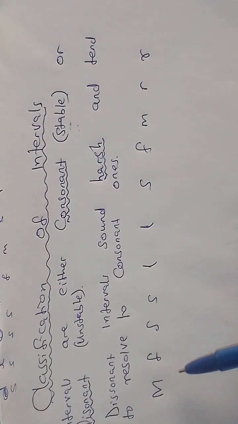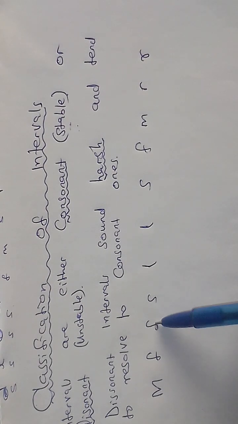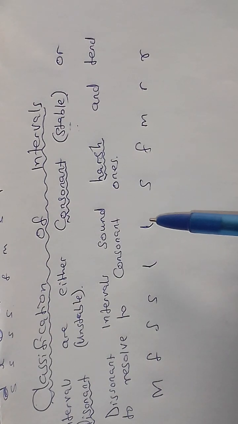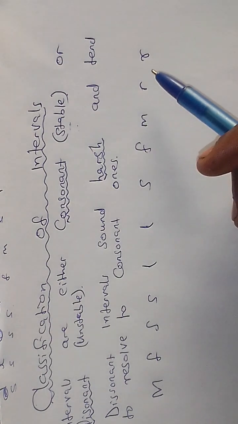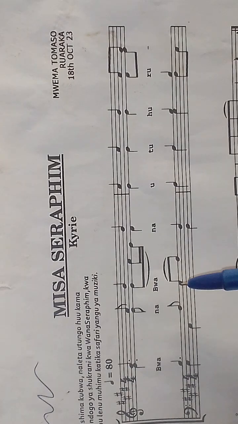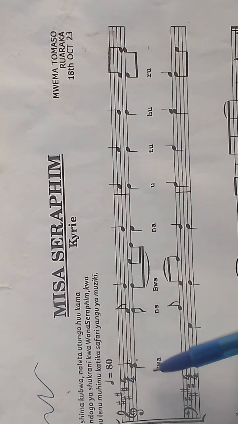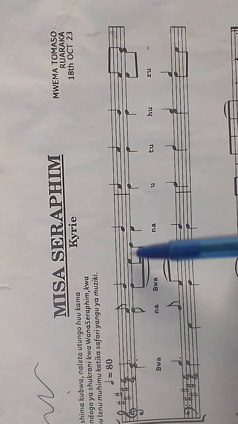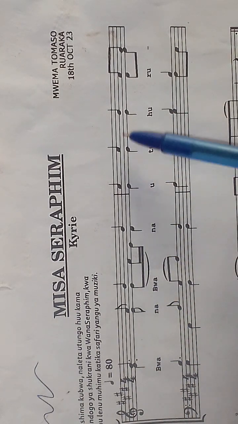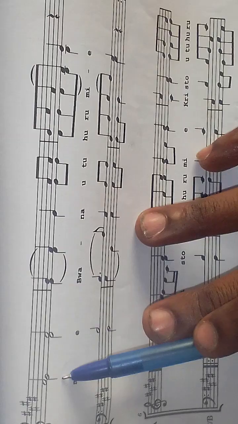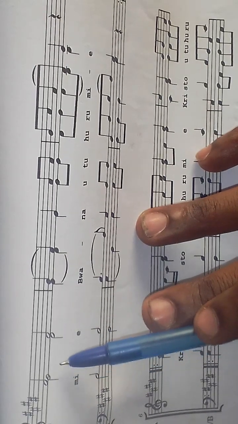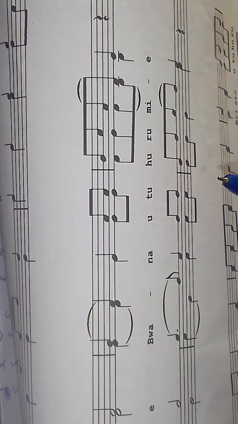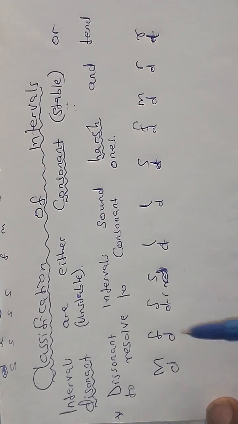Let's sing the phrase for the alto. Do, re, do, ti, do, ti, do, ti. Let's write them as well. We will have this one: do, re, do, ti, do, ti. Let's consider this part.